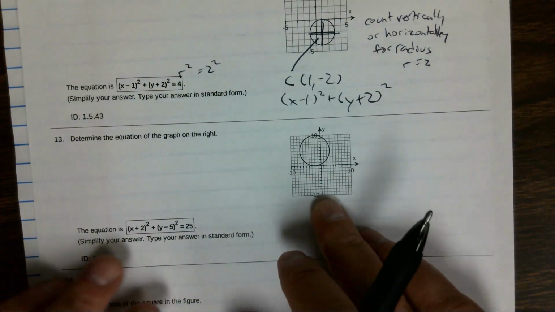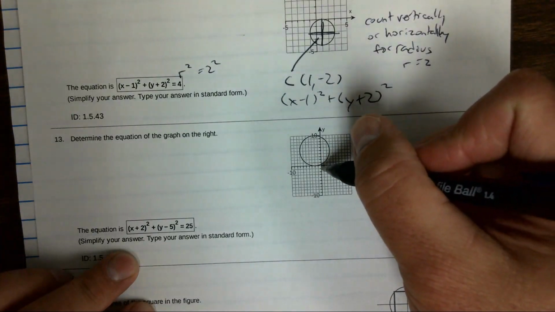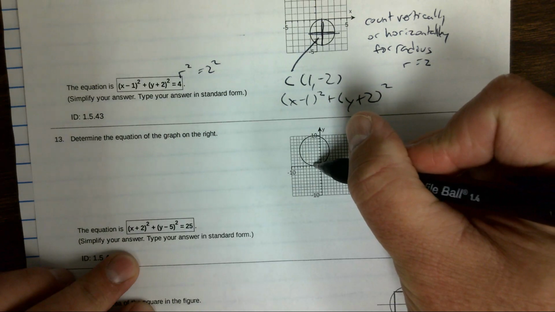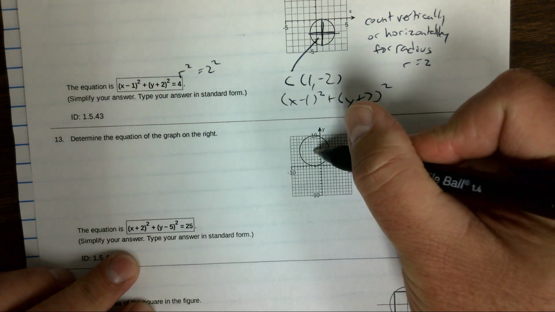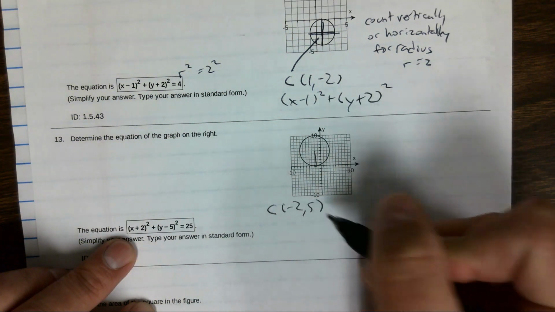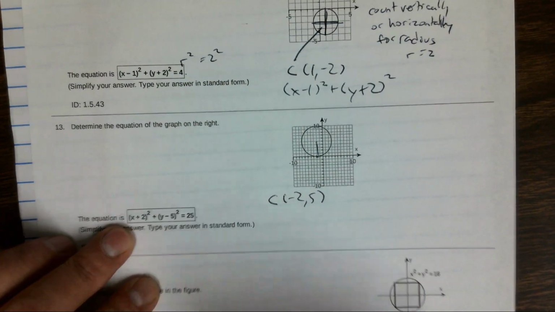On this one, the numbers are a little smaller, but you can do it here and then to about right there. So this center is at -2, 5. Remember, you can zoom in. That's the advantage of doing this on the computer.